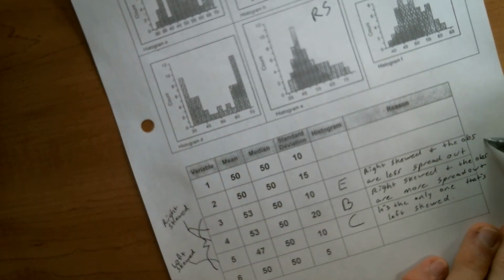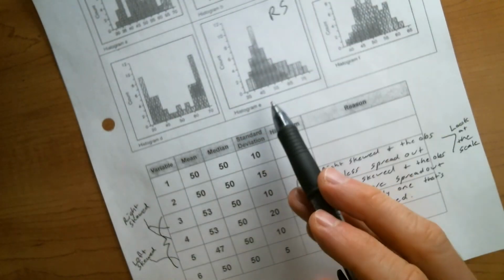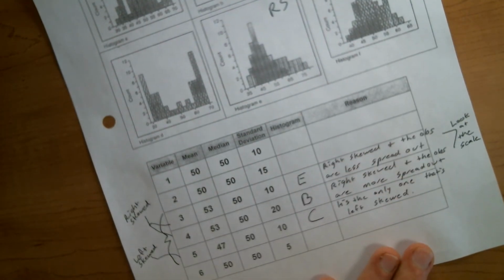And the key to this one was looking at the scale. You had to look at the scale, because just visually looking at it could make you think that one was higher than the other. But when you actually looked at the numbers down below here, it makes it a little clearer.